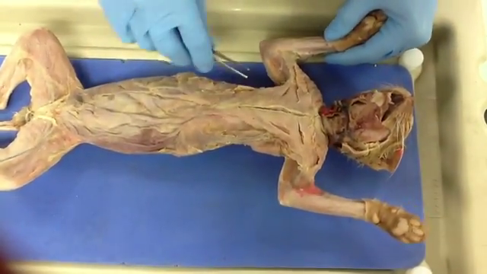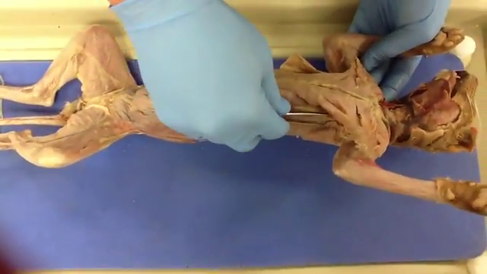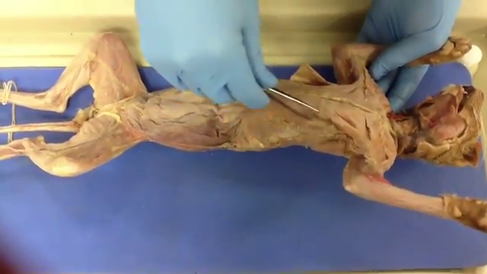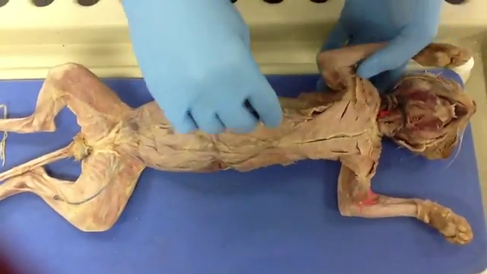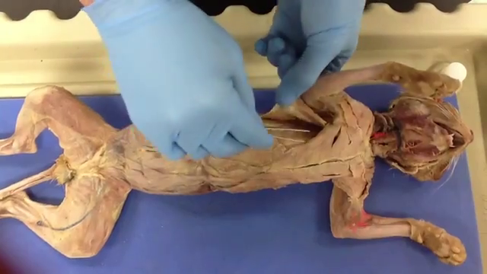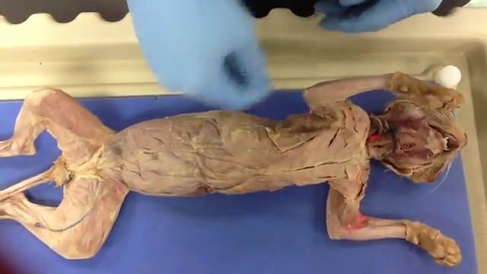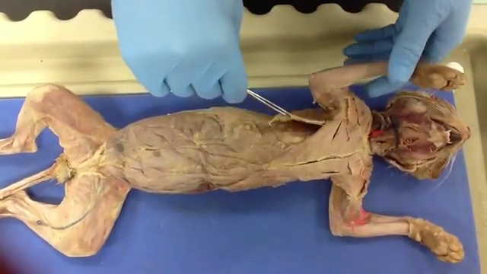And then this is the xiphihumeralis. On this side, we've already removed the muscle. It extends below the pectoralis minor, and on this side you can see it better. We actually made a wrong cut right here, but it extends, and it's kind of the layer of muscle just below the pectoralis minor.